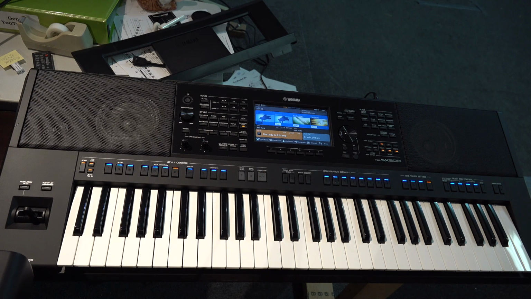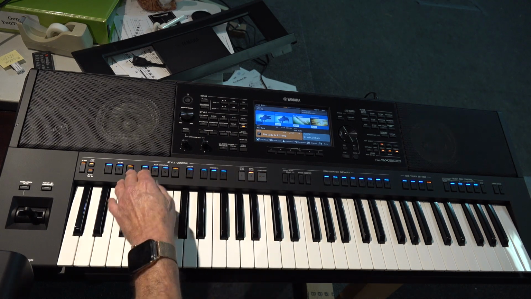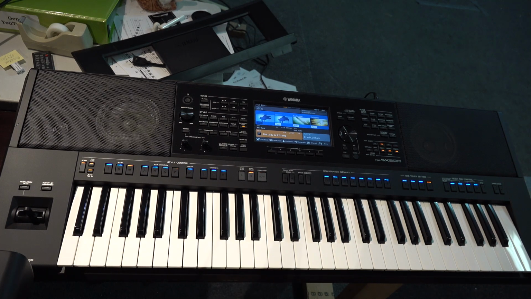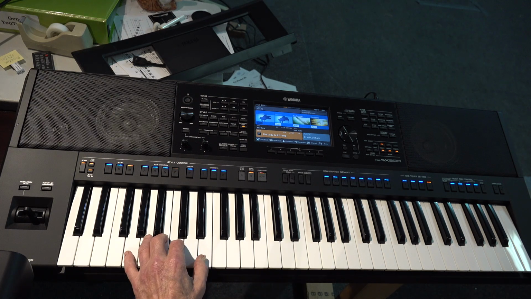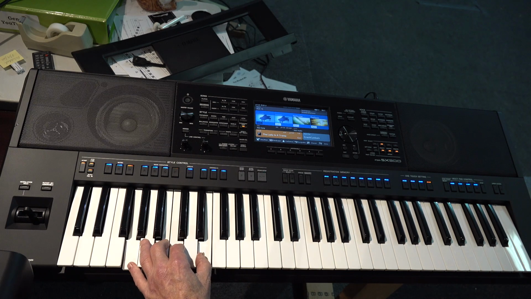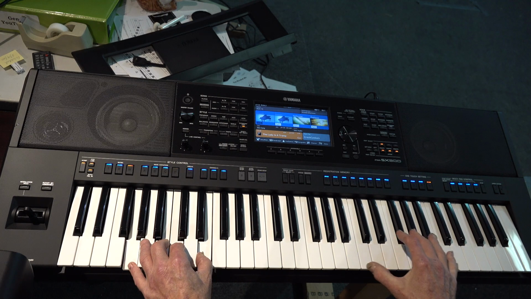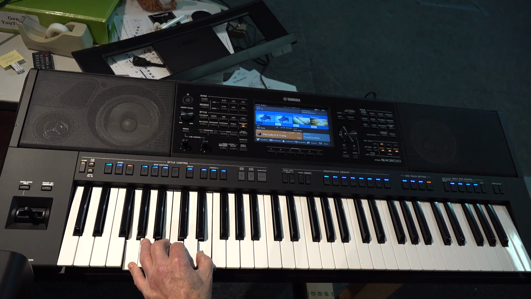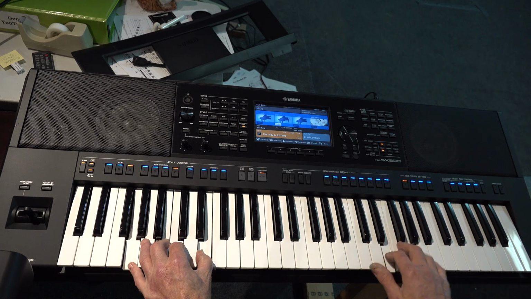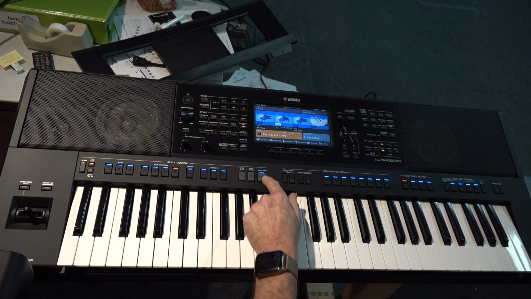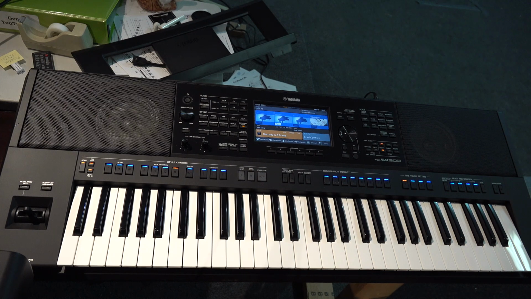And I put a little applause on there, which is kind of cool, and actually doing that on the Genos as well in the user style setting. You can hear it. So anyway, there you go, a little taste of the SX900.